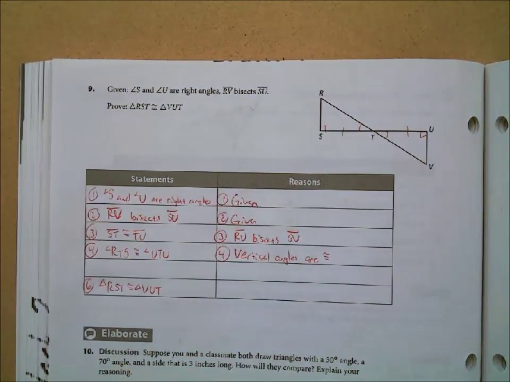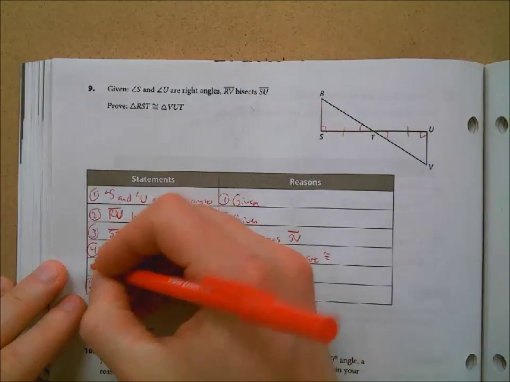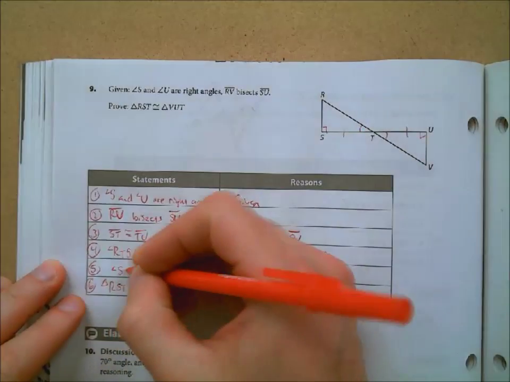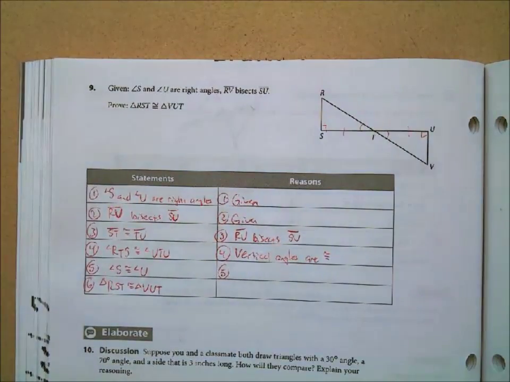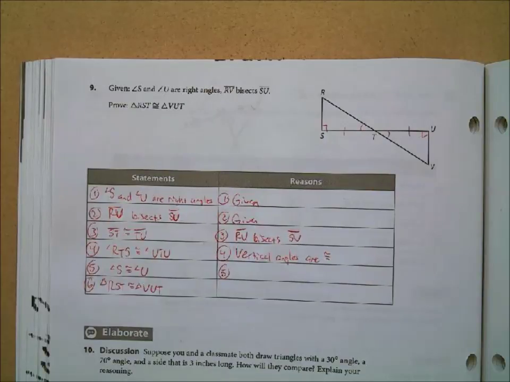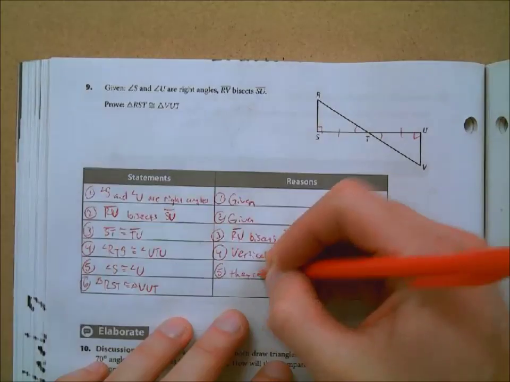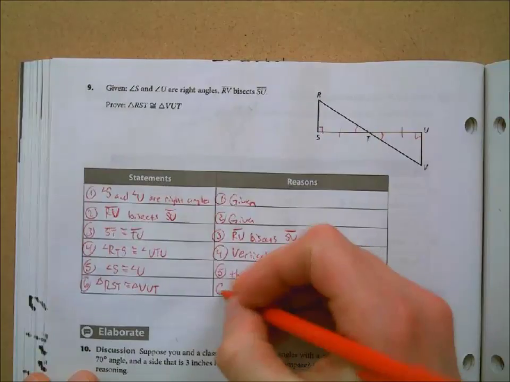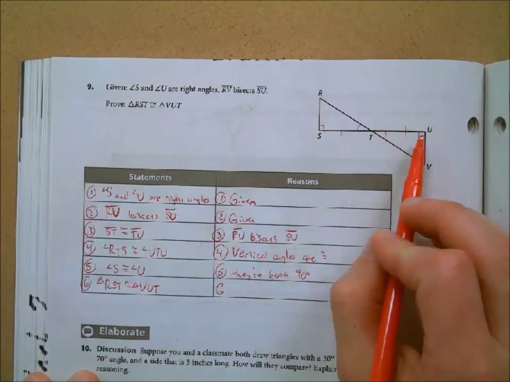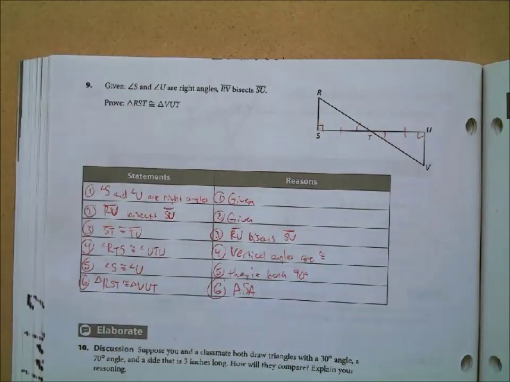Last congruence. What do we need to state? It's kind of a silly congruence statement to make, but we have to make it. Okay, Madison? Angle S is congruent to angle U because they're both right angles. Yeah, they're both 90 degrees. It's so silly that we have to say it, but there it is. And so then finally, the two triangles are congruent by angle side angle. Okay, and there it is.